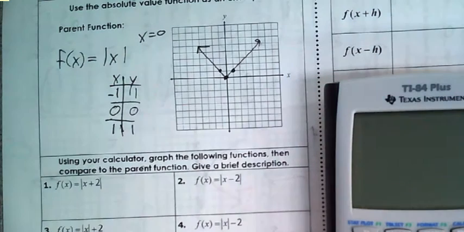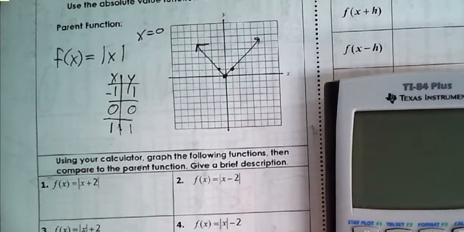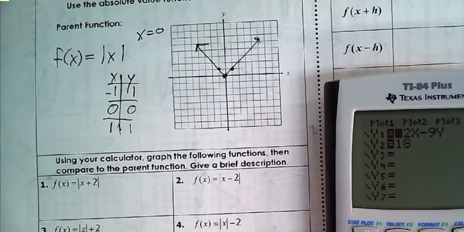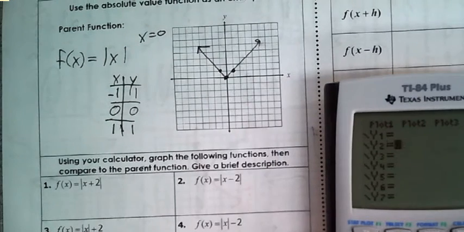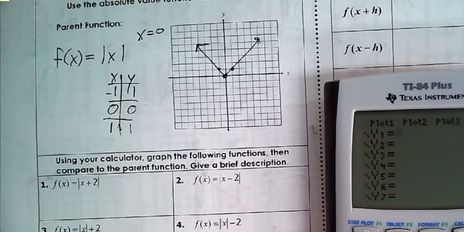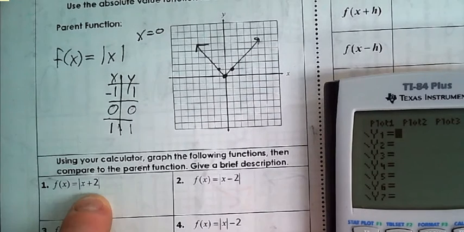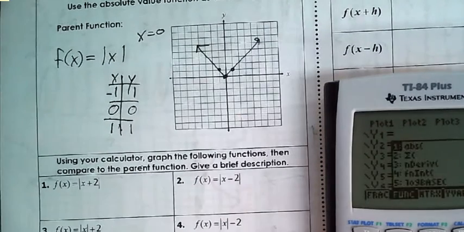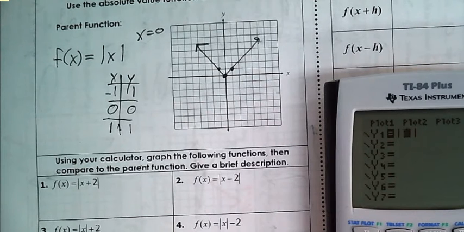All right, so we need to learn how to put a function into the calculator. The place that we go in the calculator to do this is y equals. So press y equals. Your calculator may have some things plugged in already, so let's clear that out. Now, we're dealing with an absolute value function, so we're going to press alpha, window, enter, and that gives us our absolute value symbols.